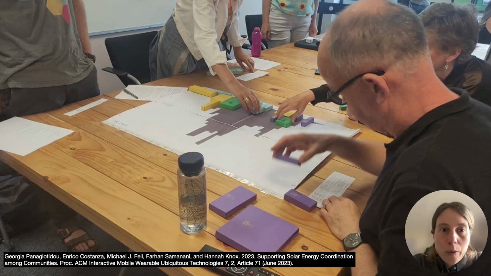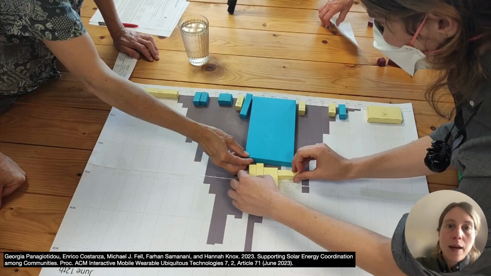In our previous work, we organized a series of workshops to understand how people would want to coordinate and communicate in such situations. These workshops were very insightful. We learned, for instance, about the level of privacy, that people would like cooperation rather than competition, and that they were expecting some kind of communication and interactions to happen with their neighbors. Based on these insights, we designed a common visualization that communities can use to coordinate their solar generation and their solar consumption among them.